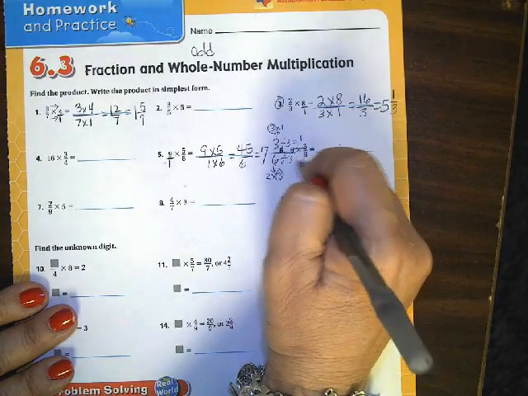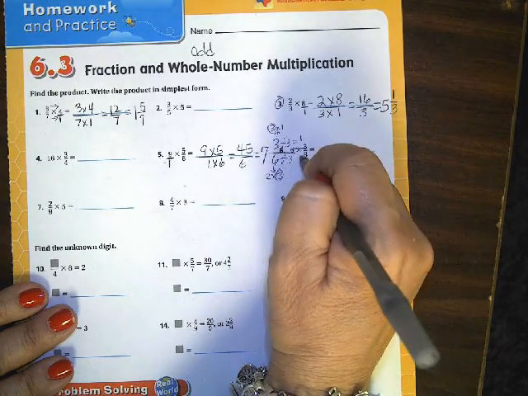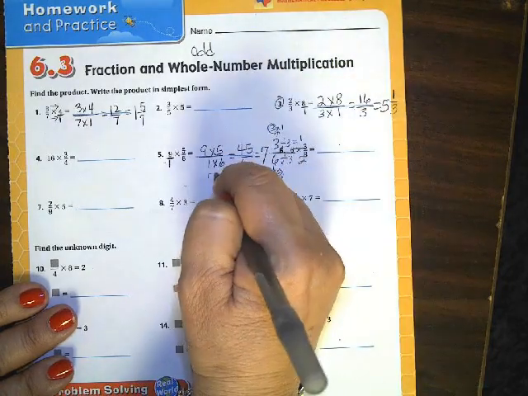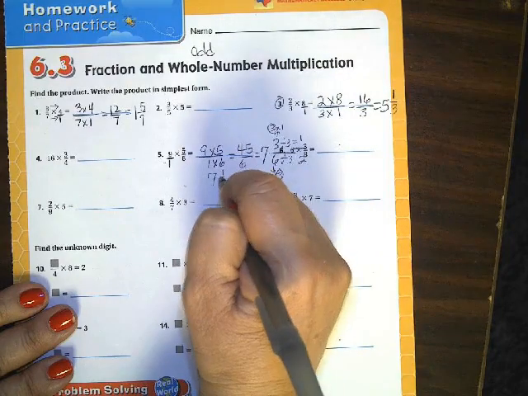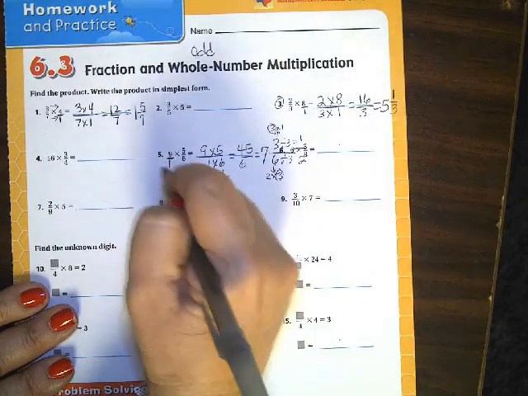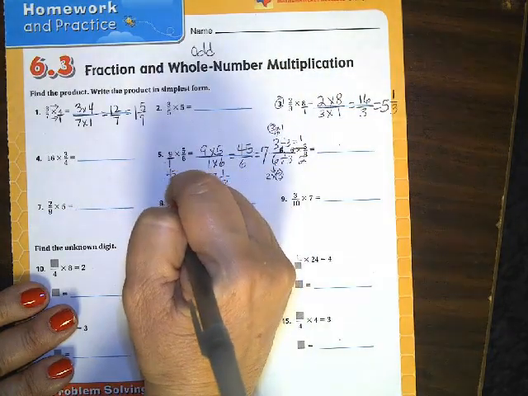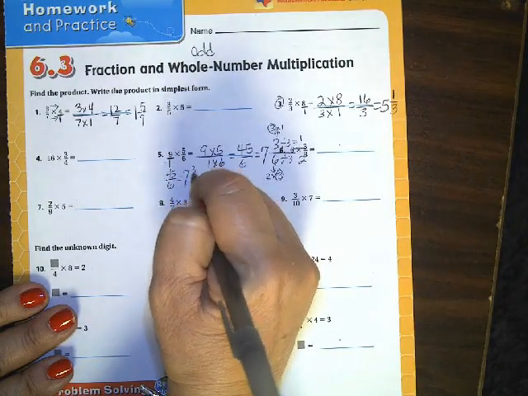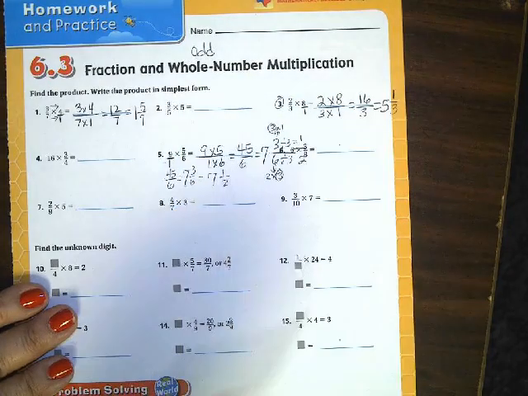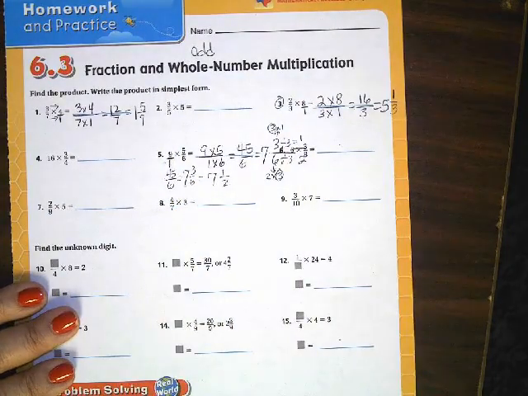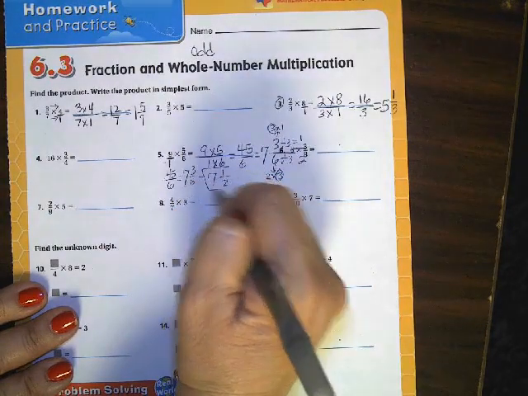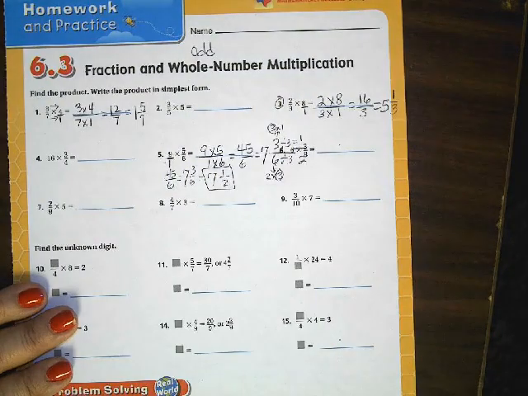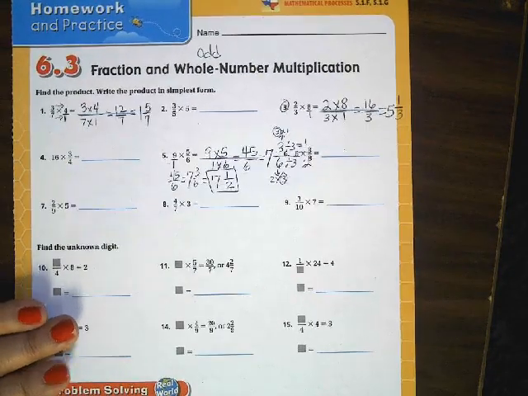So this becomes 1. 6 divided by 3 equals 2. So my answer is 7 and 1/2. So I went from 45 sixths to 7 and 3 sixths to 7 and 1/2. And there you go.